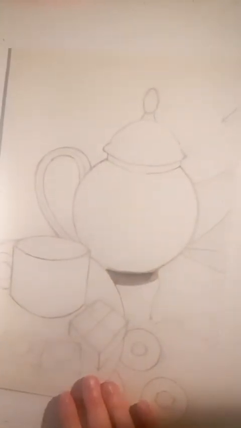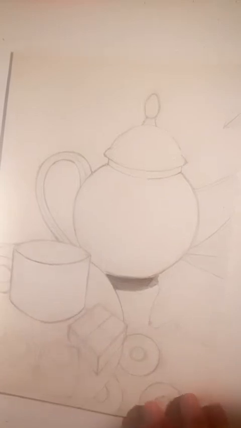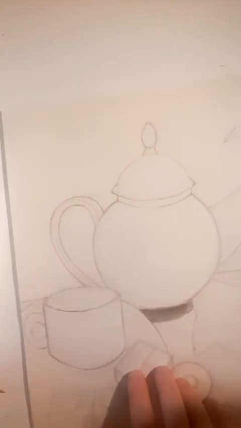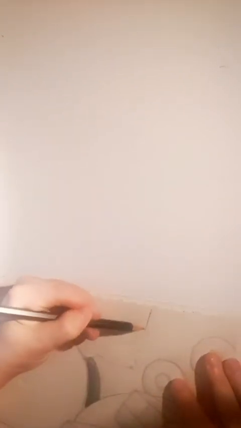Okay. So let's look for another dark area so we can take this a little bit further, and I can show you again. What you need to do in most cases, and this is quite a flat surface, so I'm going to use flat lines. This is the shadow underneath the tea towel.